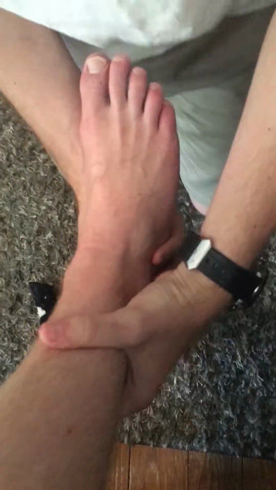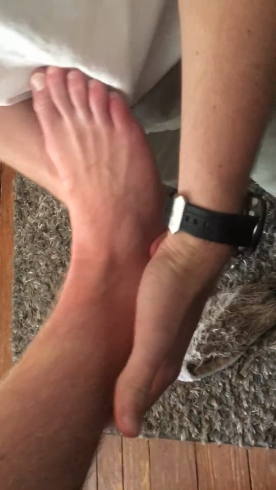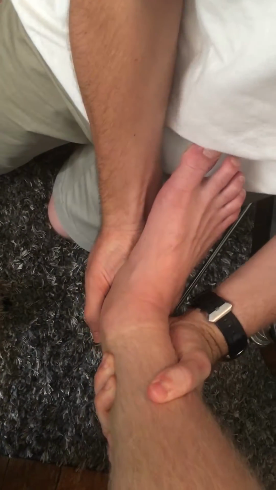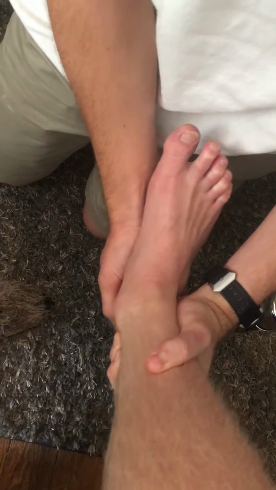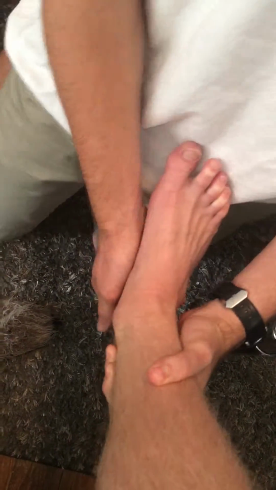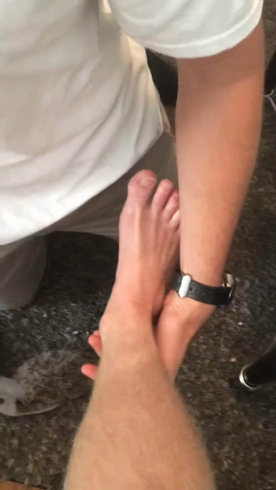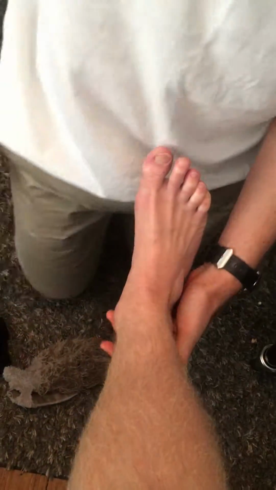I have the anterior drawer test, which is pulling the calcaneus forward to test the anterior ligaments of the ankle. And he has pretty sturdy ligaments, not a lot of laxity. Then we have the external rotation test, which I could probably hold the camera for.